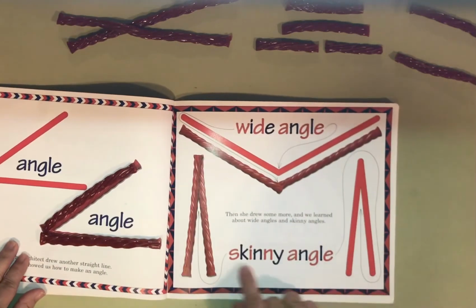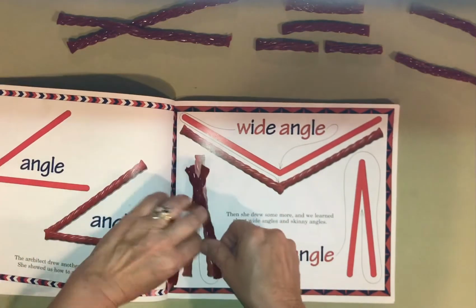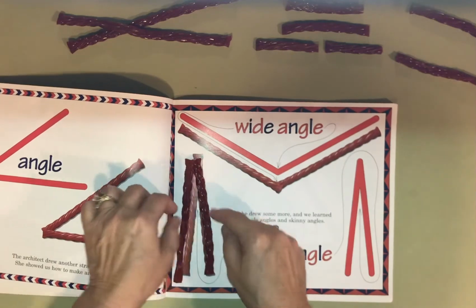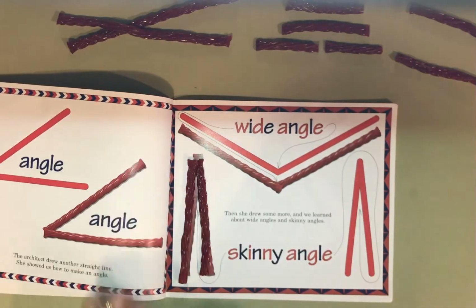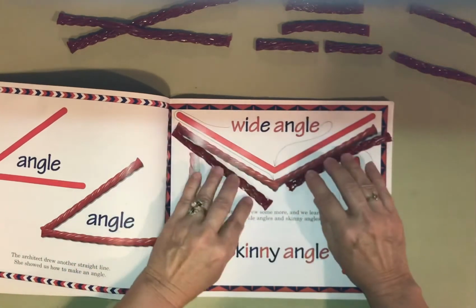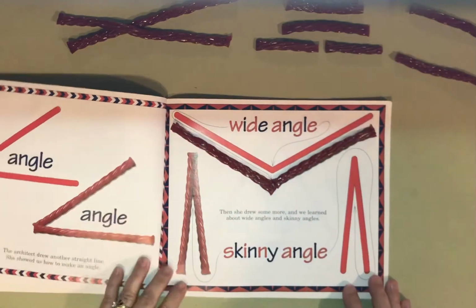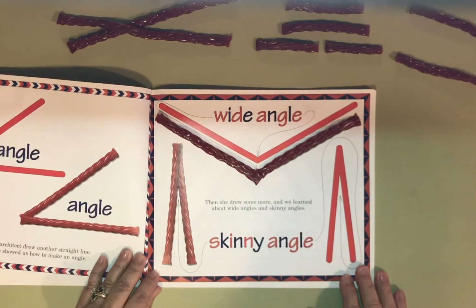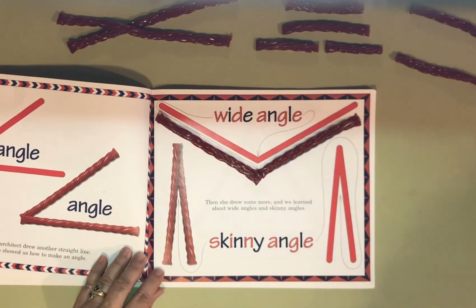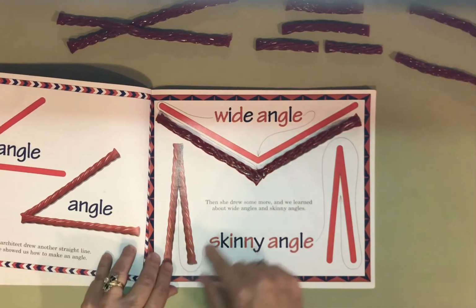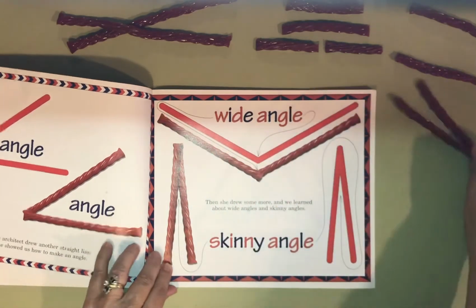On this page, they call it a skinny angle, but it actually has a name. It is acute because it is less than 90 degrees. And this that they call a wide angle would be obtuse because it is more than 90 degrees. Then she drew some more, and we learned about wide angles and skinny angles, otherwise known as acute and obtuse.